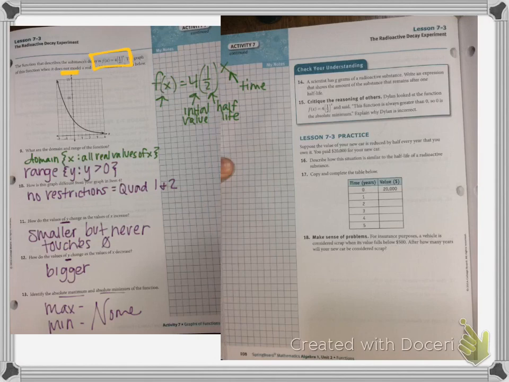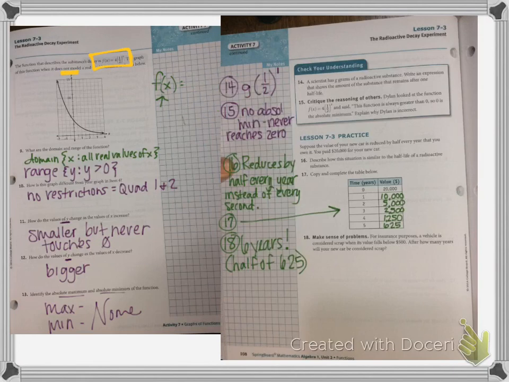So now come over here to check your understanding. You're going to answer these. I'm going to try to get through them with you, and then you're going to be on your own for homework. So answer 14 through the rest, and then we'll check answers. Alright, so right here, 14 through 18, check your answers, pause.